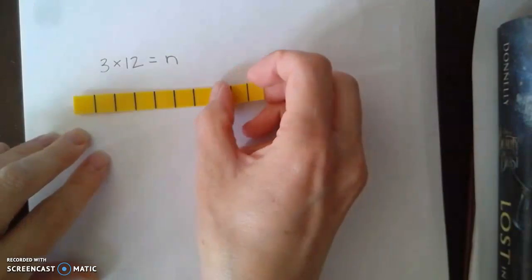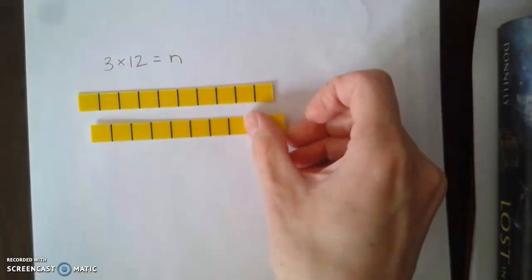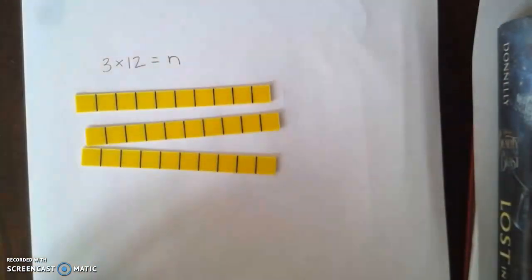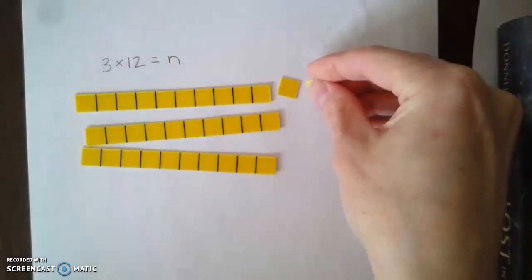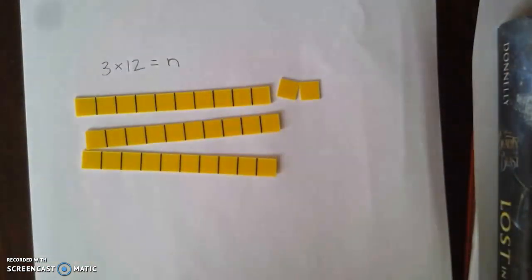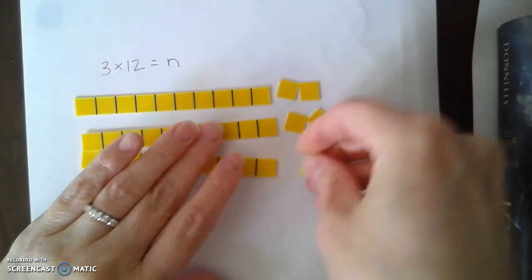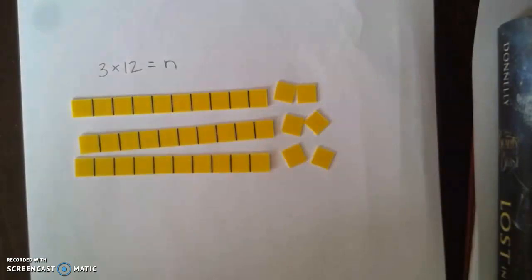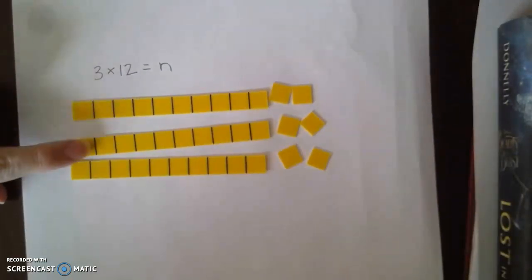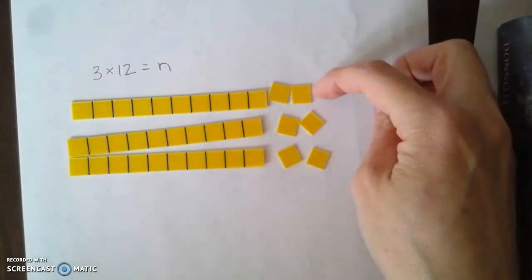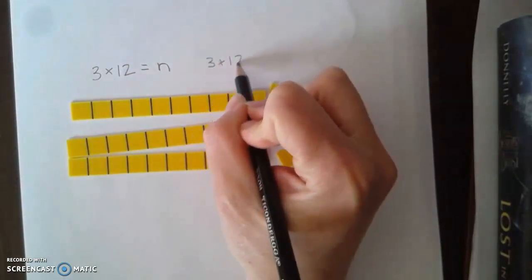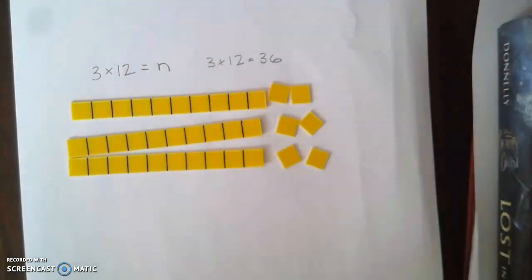So I could take my base 10 blocks and do 3 sets of 12. This is 10, so I'm going to need 2 of my little guys, 1, 2, for each set, because this represents 12 of each. Now I can't really do any trading in because I don't have enough. But what I could do is count them by 10s. 10, 20, 30, 32, 34, 36. So now I have just figured out that 3 times 12 is 36.